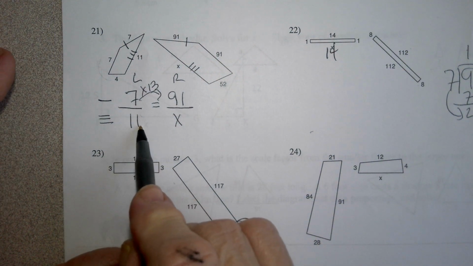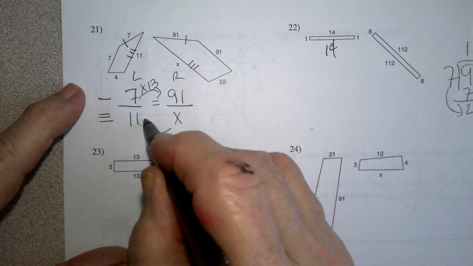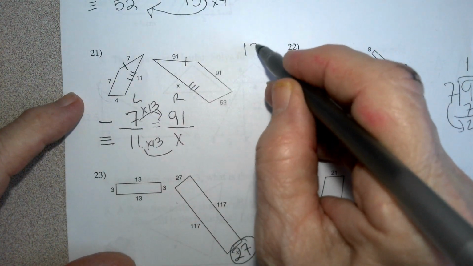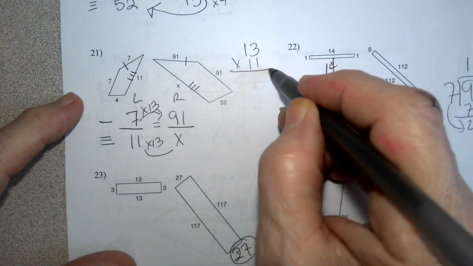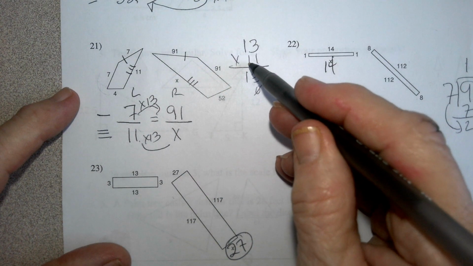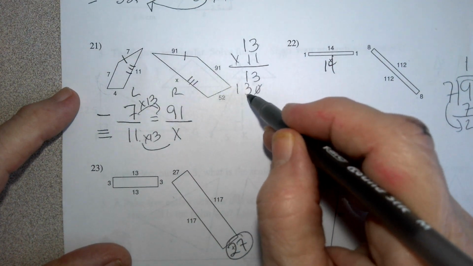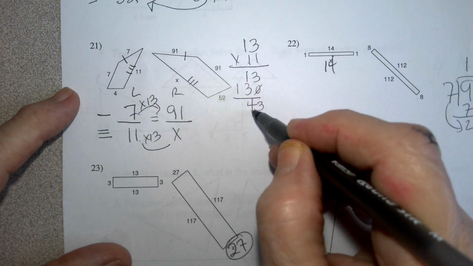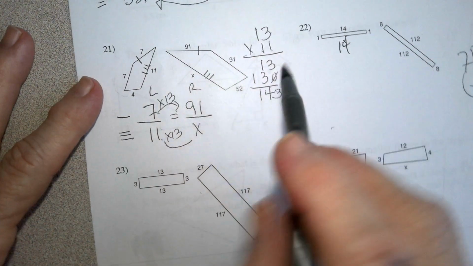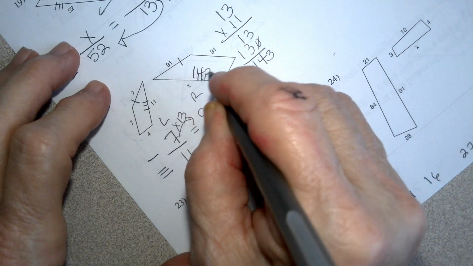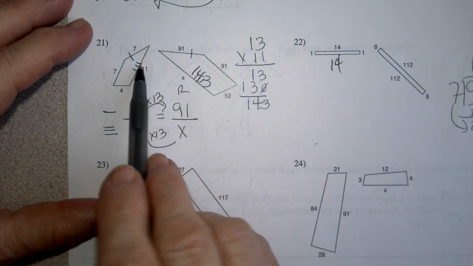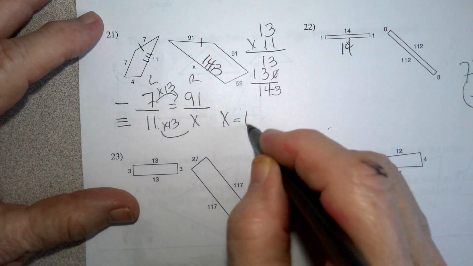So what are we going to multiply the 11 times? Times 13. And again, we'll just use our paper right here, and I'm going to put the 11 on the bottom because it's going to make it easy. 1 times 13 is 13. I have to keep a placeholder. Then 1 times 13 again is 13 scooted over once. 143. So that larger side, and it should look reasonable. This is 143, where this was the longest side. So that looks reasonable. So X is 143.